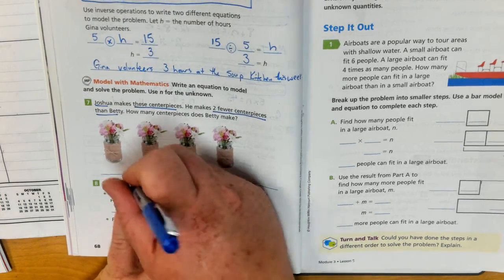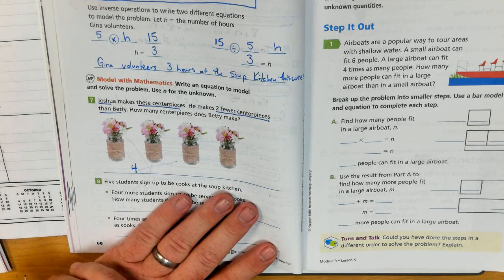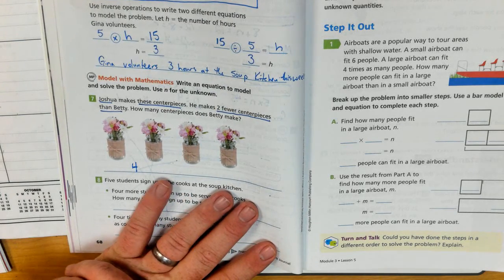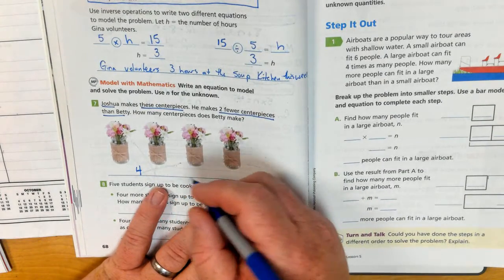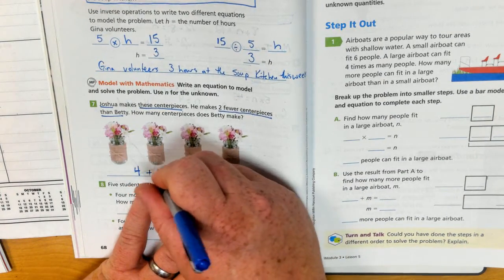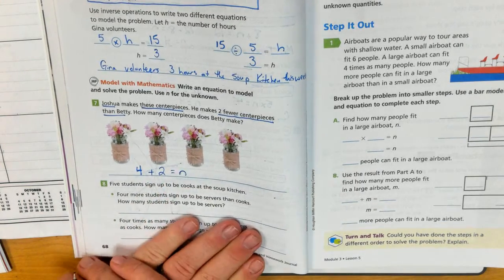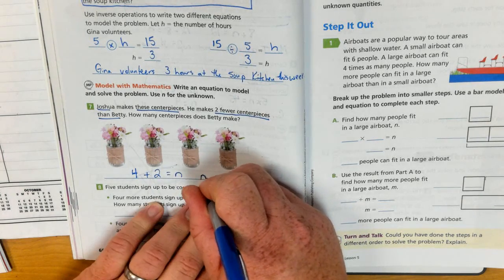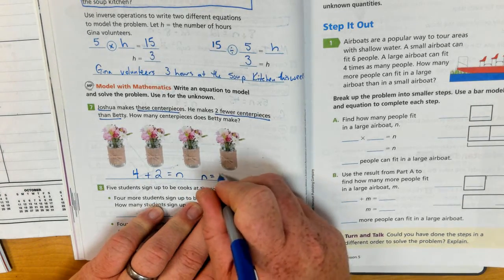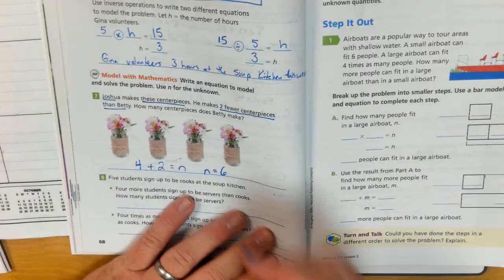So I see 4 here, do you? Okay, I see 4 centerpieces, and he said that he made 2 fewer than Betty. So if he made 2 fewer, then we would need to add 2 to that to find out how many Betty made, right? So if he made 4, which is 2 fewer than hers, that means that the amount that she made was 6. Okay? So Betty made 6.